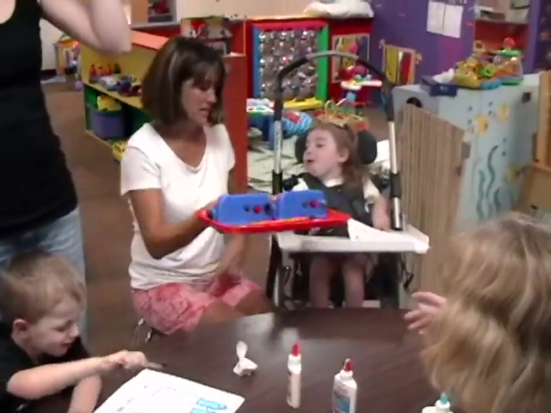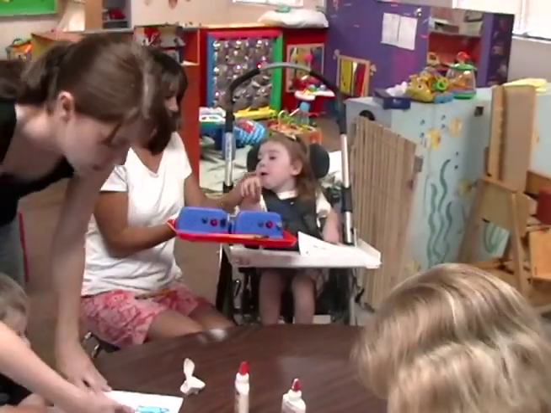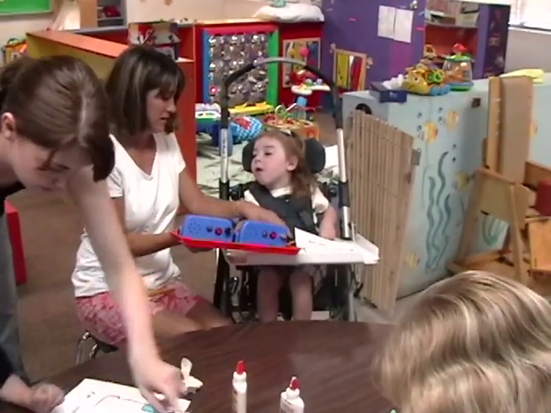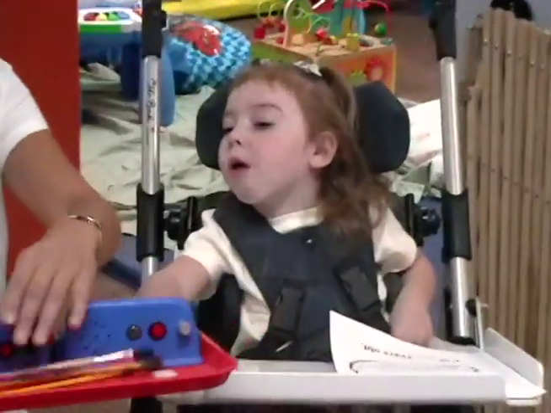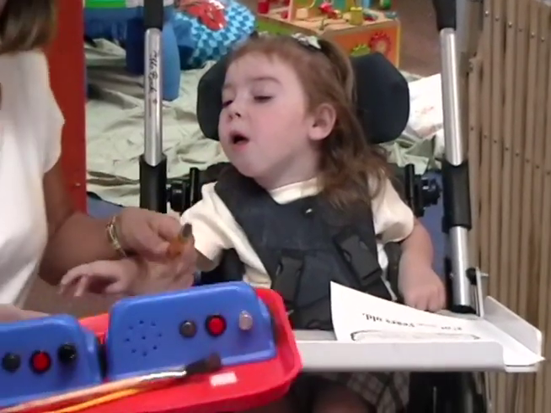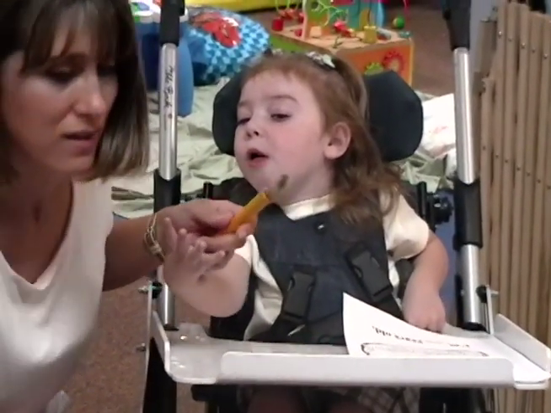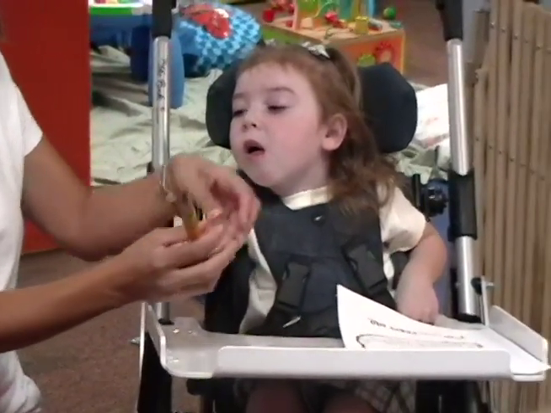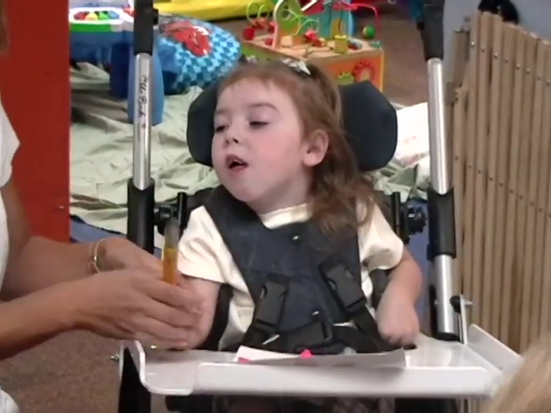Here is a preschool student participating in an art activity. She is given choices via 2 single-switch VOCAs or SGDs that are paired with either a picture or object. With assistance, this student chooses the paintbrush, and you will notice she is given a thick-handled brush in order to assist with her grasp.